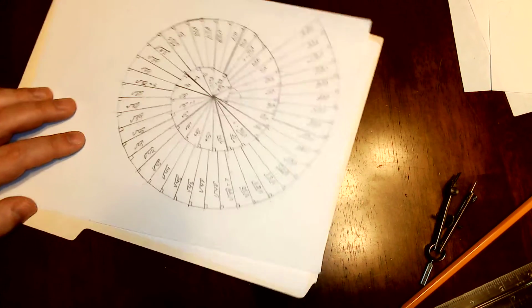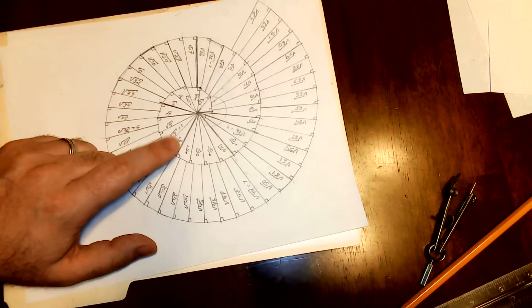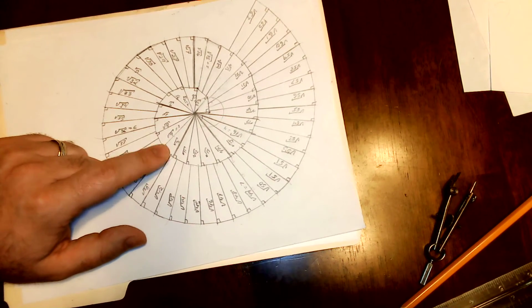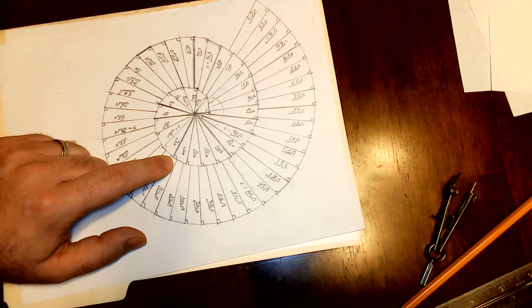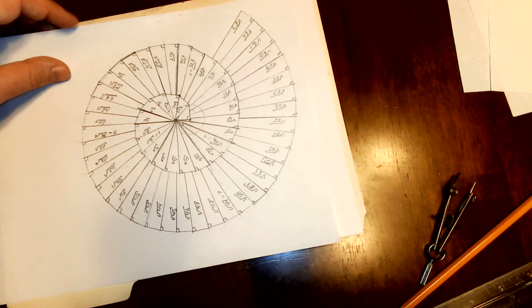In another video, I'll show you how to use it. So this isn't just a neat, fun design. You can actually use this to solve some trigonometry. I'll do that in another video, though. That is the Theodorus spiral.